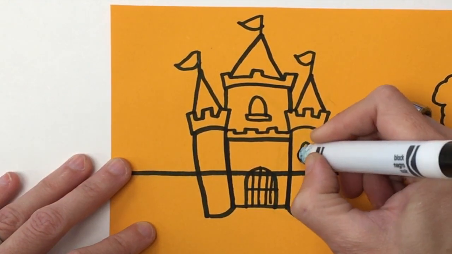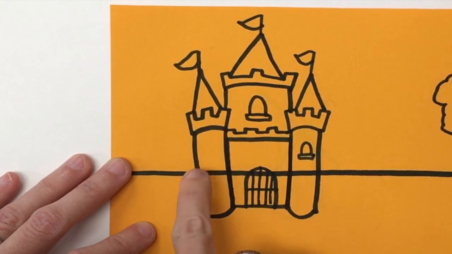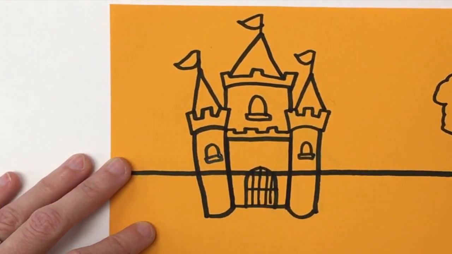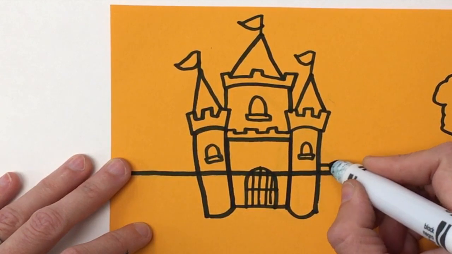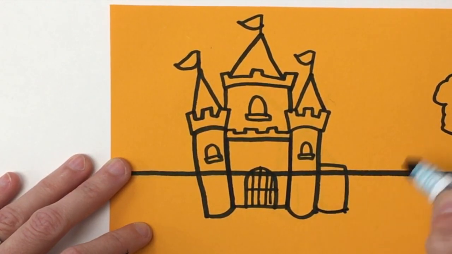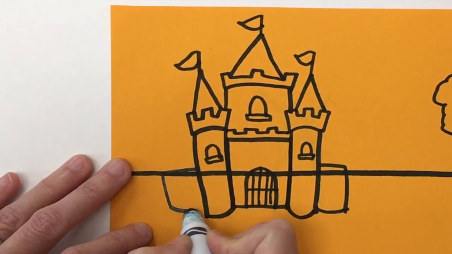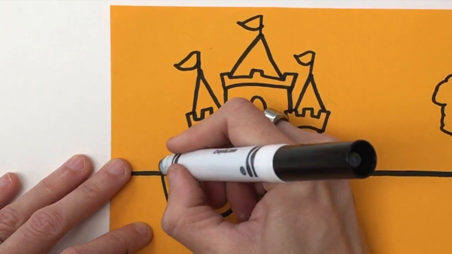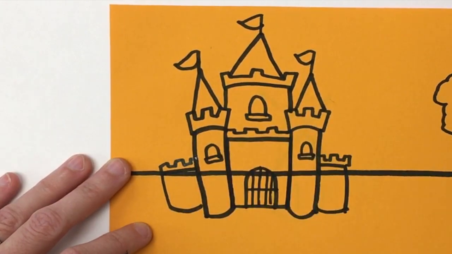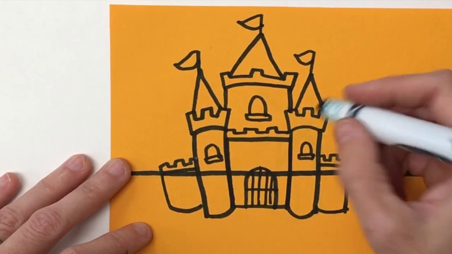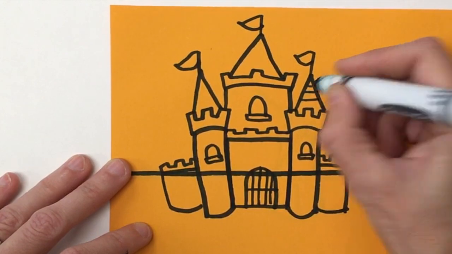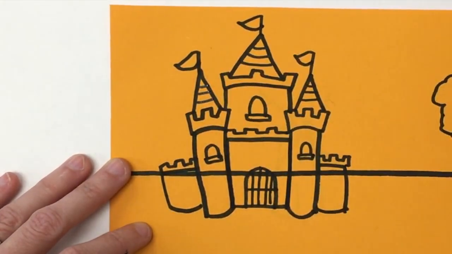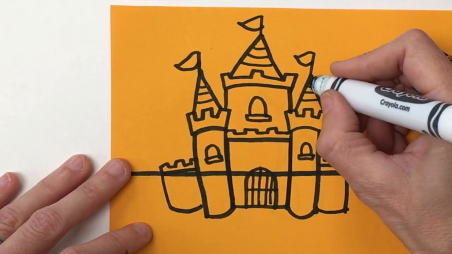Oh, I forgot an upside down U, a straight line for a window. Same thing on the other side. Upside down U, straight line on the bottom. I'm going to add one more part of my castle. 2 rectangular shapes on both sides. Castle lines. Castle line. Super. Maybe you'd like to add some details like bricks. And remember, we'll add those things in when we paint too.